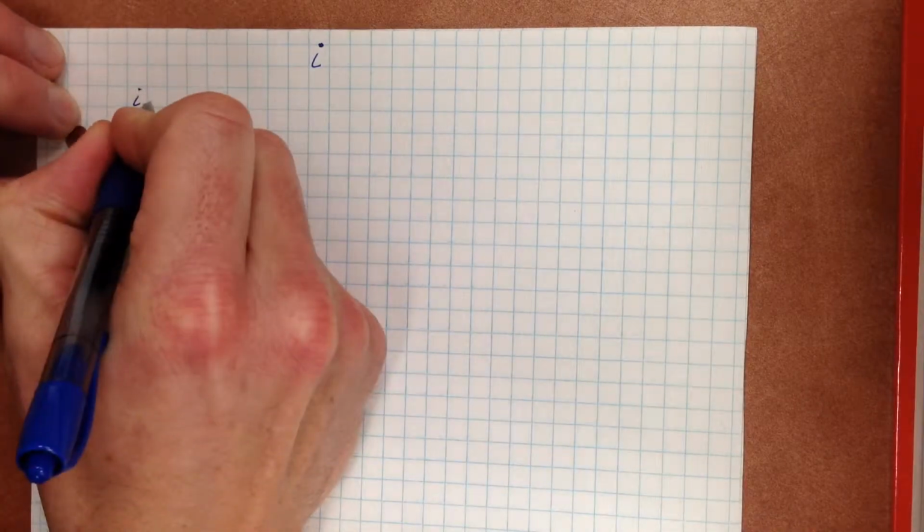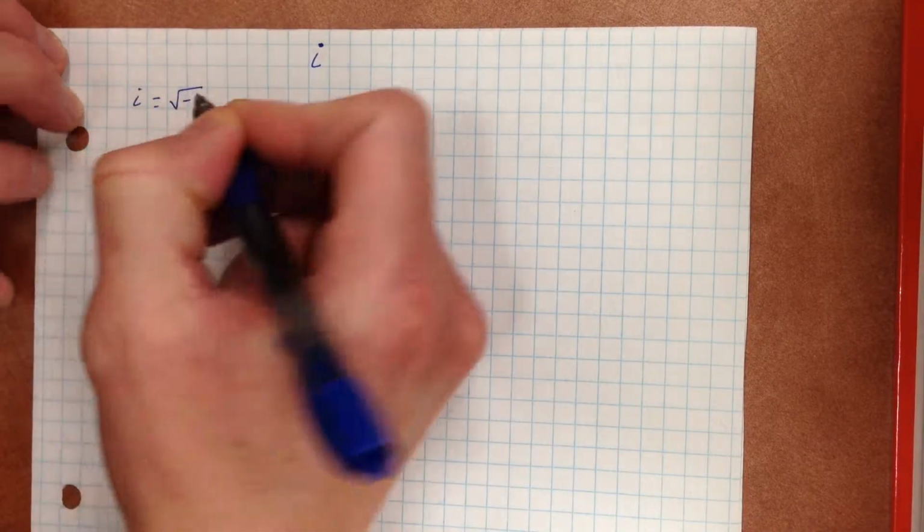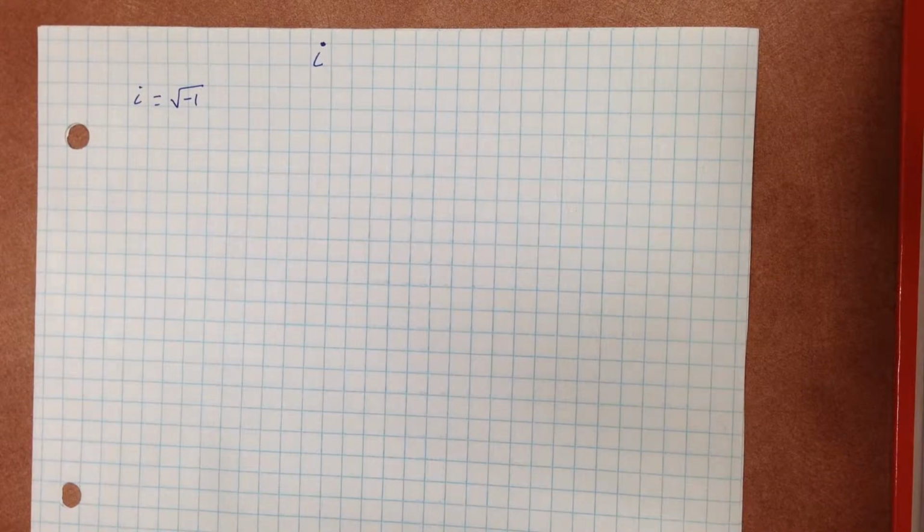You've probably seen this before. If not, here is your introduction. I is a nice little neat way of dealing with the square root of a negative number. Up to this point in time, you most likely have heard that you cannot take the square root of a negative. I lets us deal with that now.